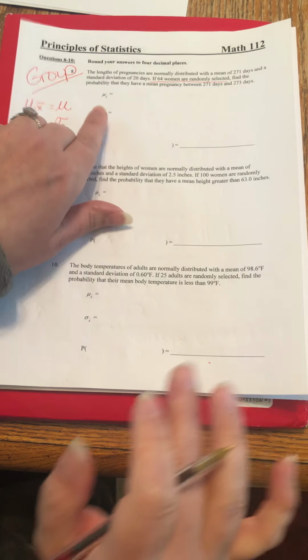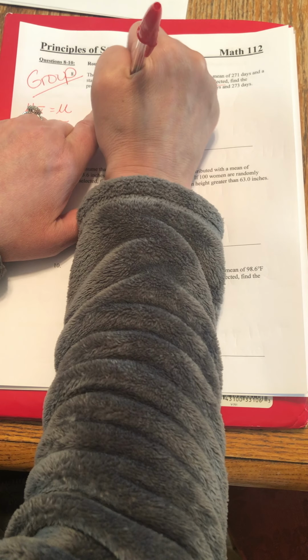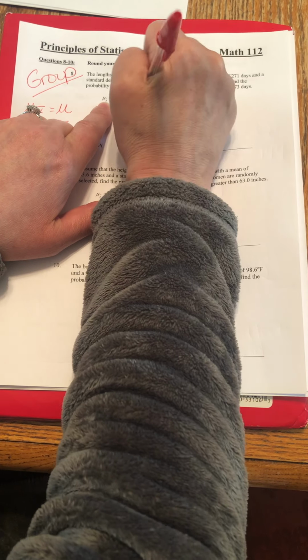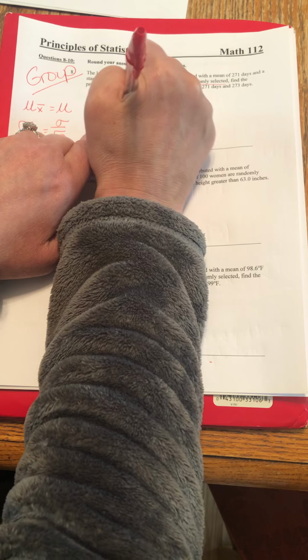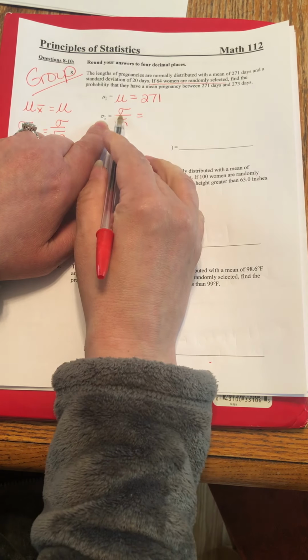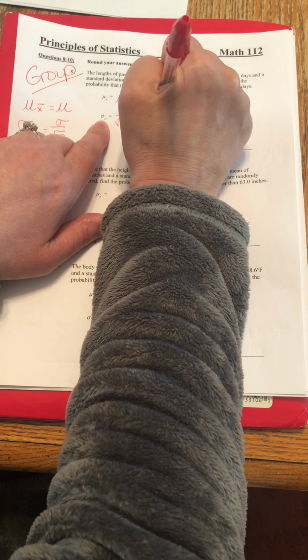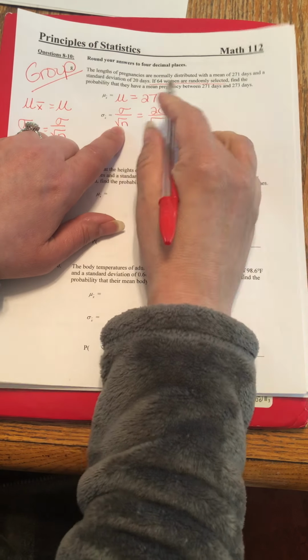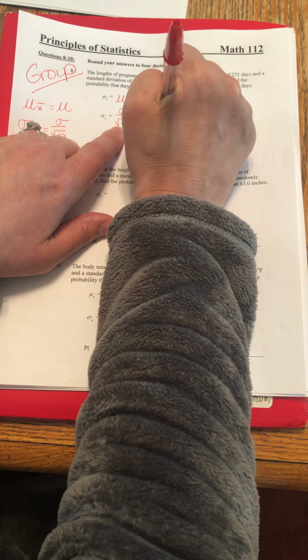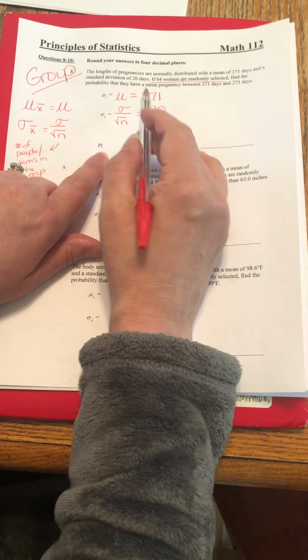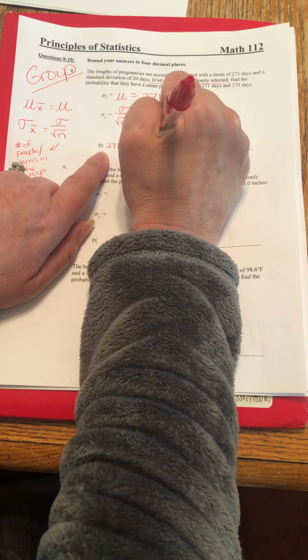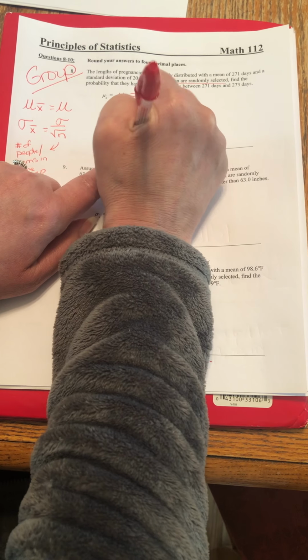All right, so here we go. The mean of the group equals the mean of the population, which is 271. The standard deviation of the group equals the standard deviation of the population divided by the square root of n. The standard deviation is 20 divided by the square root of, how many people are in the group? There's 64 women in the group, so divided by the square root of 64. You don't need to find that, the calculator will find that. And I want the probability between 271 and 273. So I put a 271, I put a 273. X bar goes in the middle, and we always use less thans.